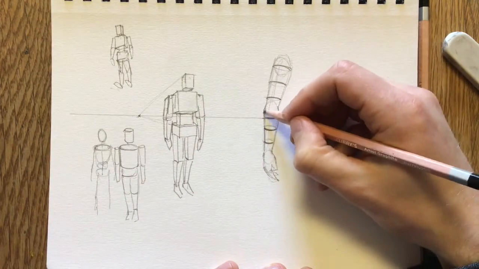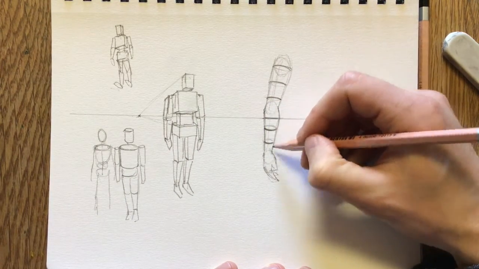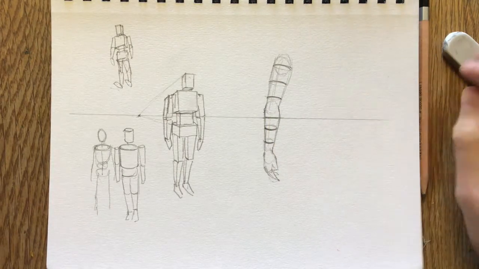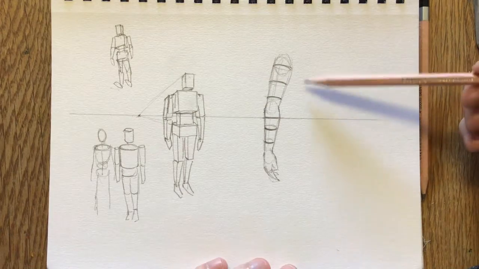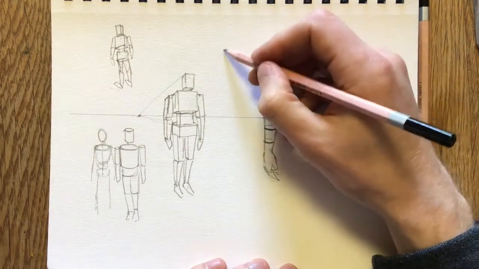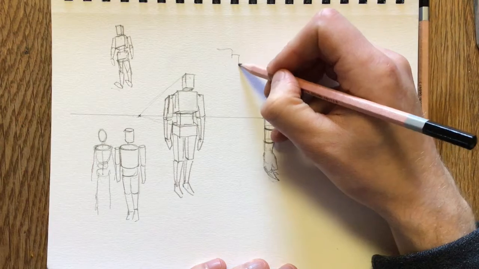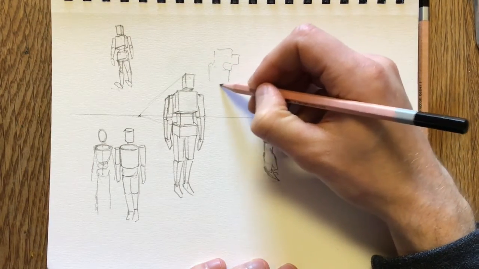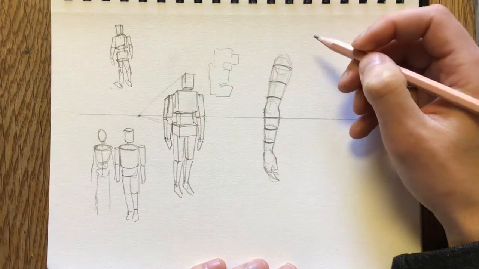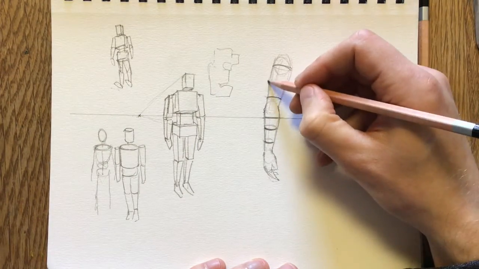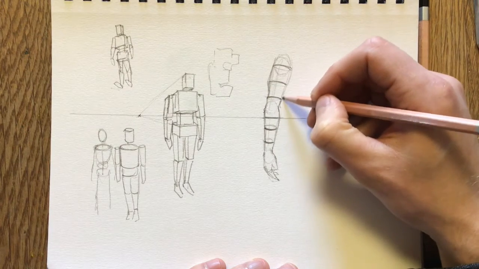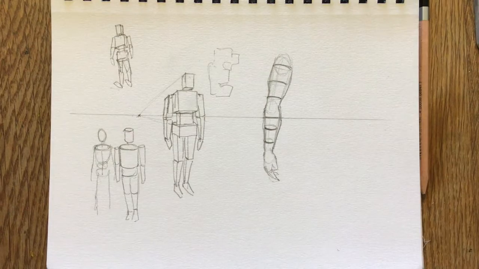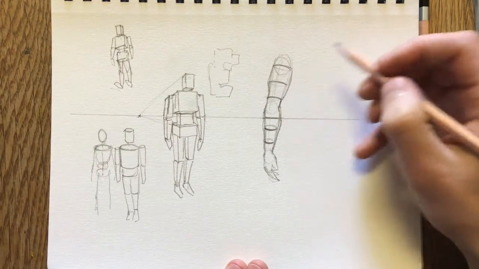So getting this in your mind as you're drawing your figures will start giving you a sense of three-dimensionality, right? All bodies are not flat. You don't want a little Mario guy, a little 2D guy, because that's not what people look like. You want to have them having bulk, having mass, having depth to their bodies, in order to give them a three-dimensional look.